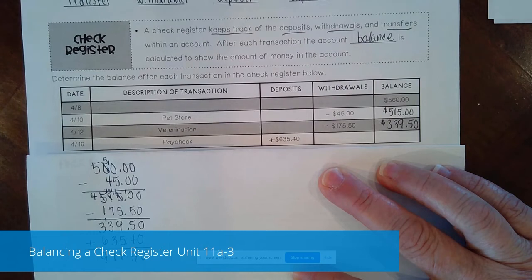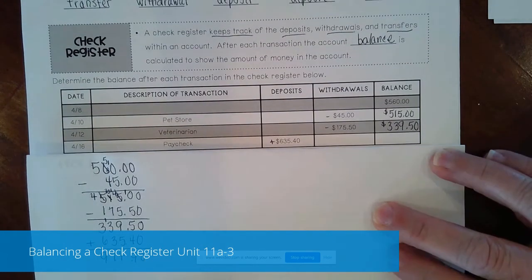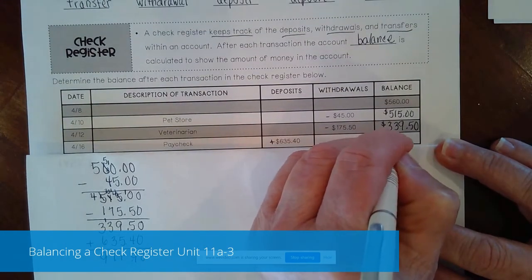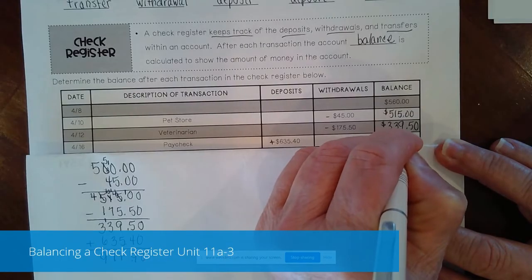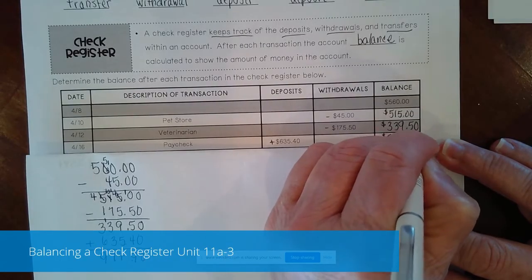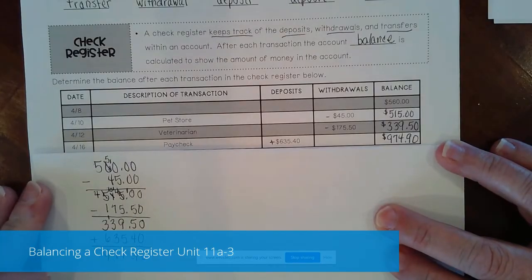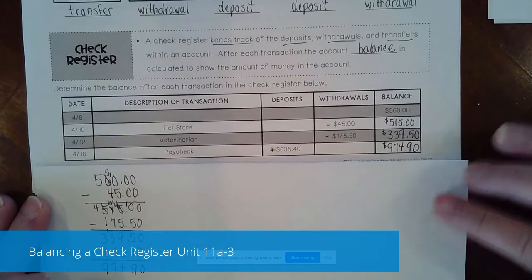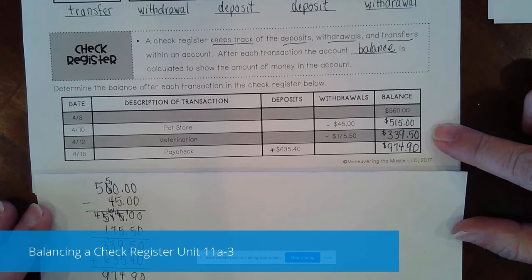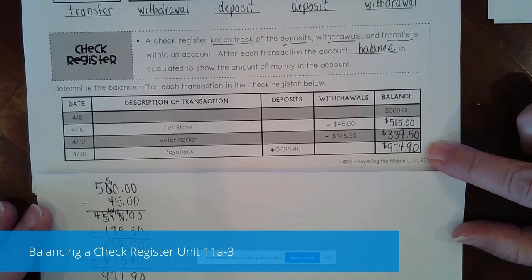So now I have a balance of $974.90. So that's what a check register looks like. It's just keeping a balance of what you're spending and what you're depositing, a tally on a daily basis.